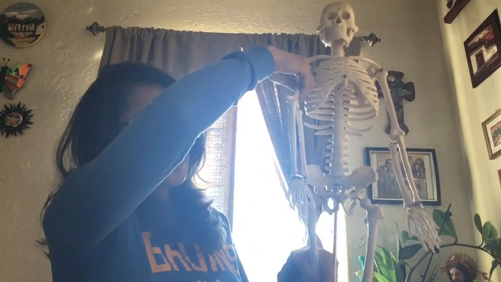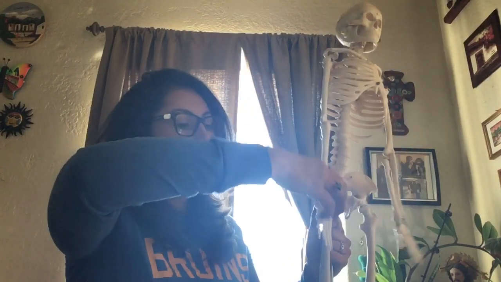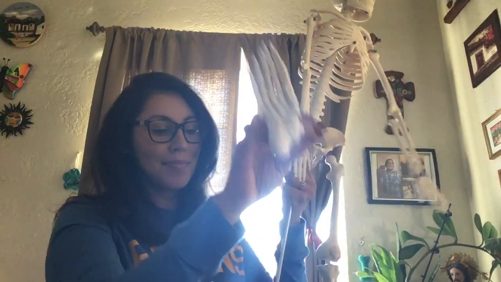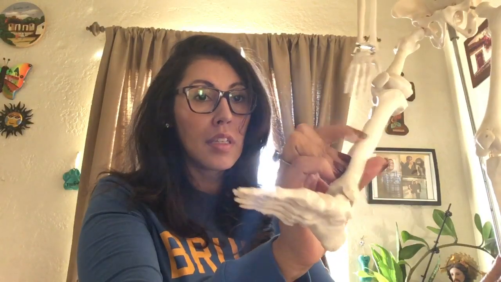And then distal would be the palms and the toes. And superficial would be basically bones and skin. Fred doesn't have skin, so we're going to use my skin as an example.